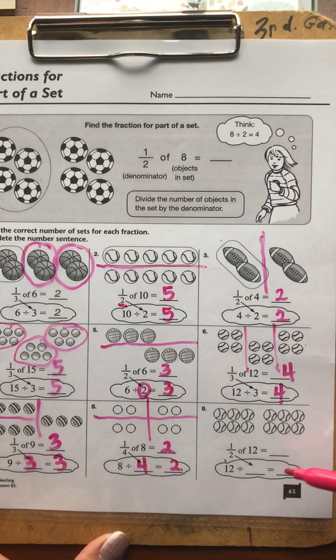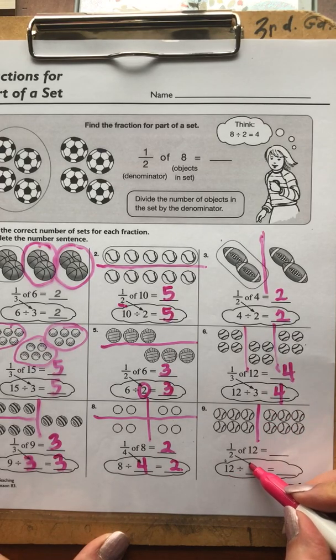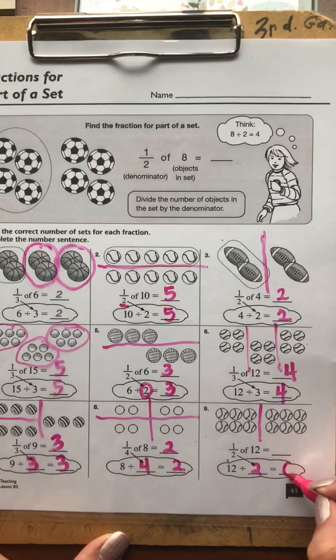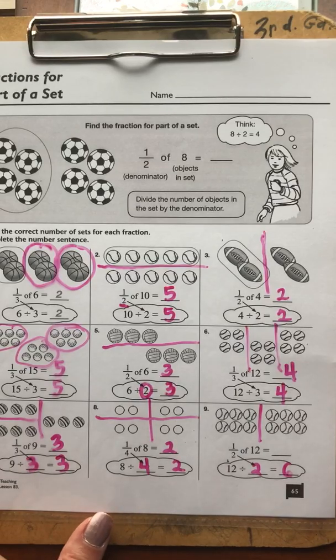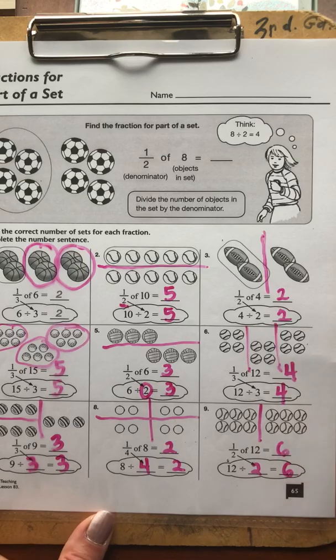Last one. We have 12 baseballs, and we want to divide it into 2 equal groups. So in my mind, I think 12 divided by 2 equals what? Well, if I divide it in equal groups, 12 divided by 2 is 6. So half of 12 is 6.